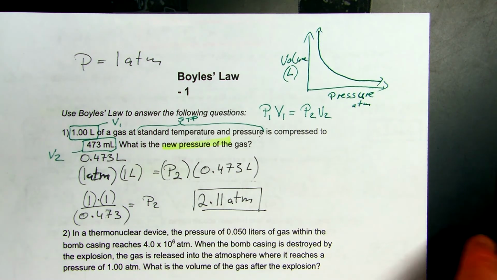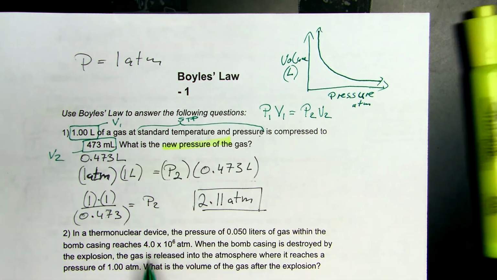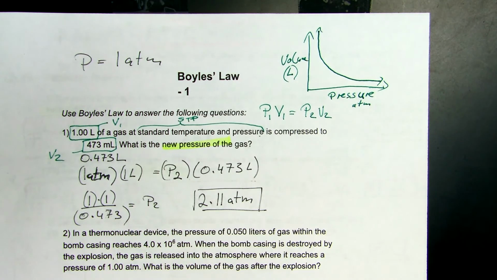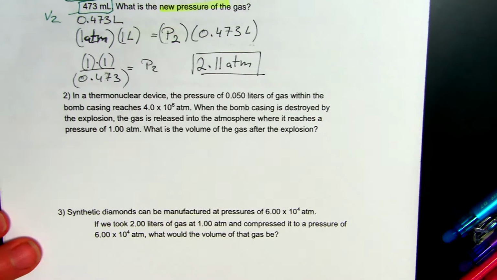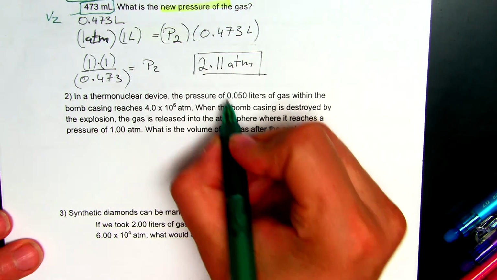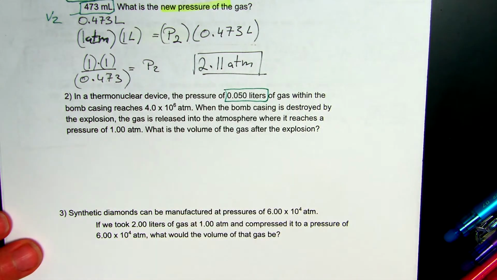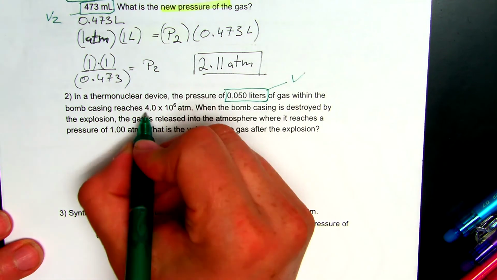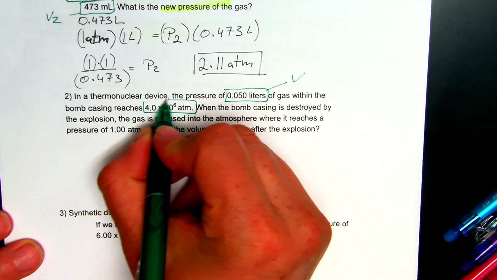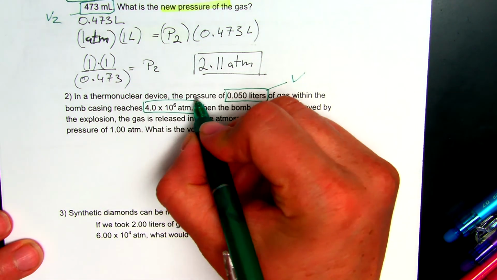What is given? What do I need to underline for given? 0.05. All right, here's my liters. What else is given? This is my pressure.